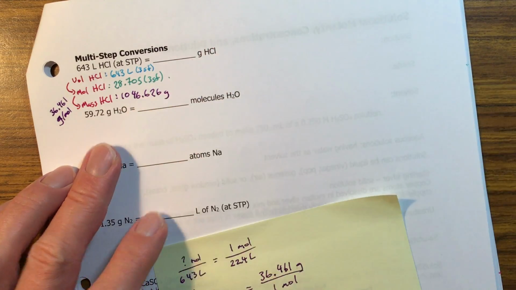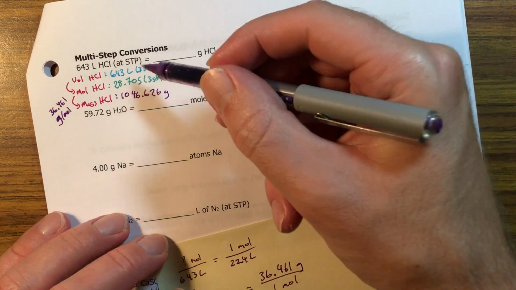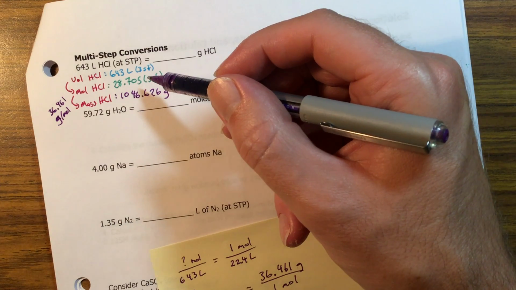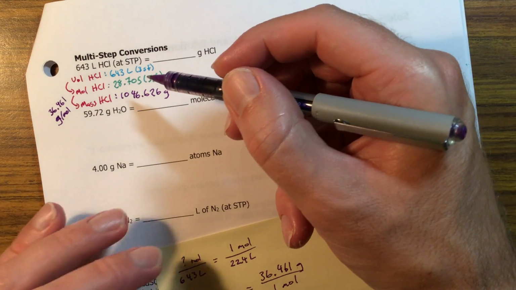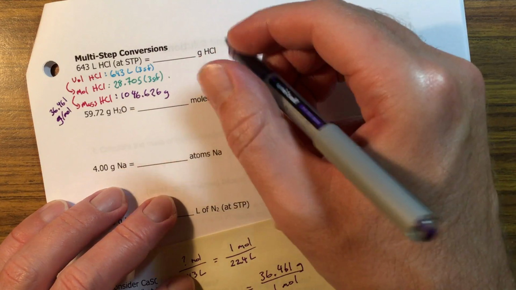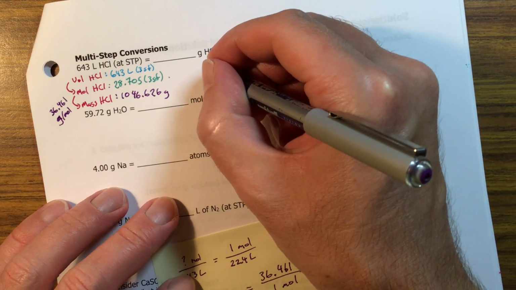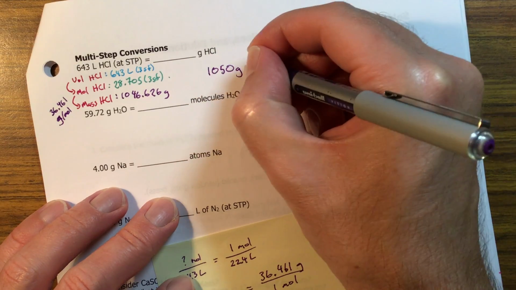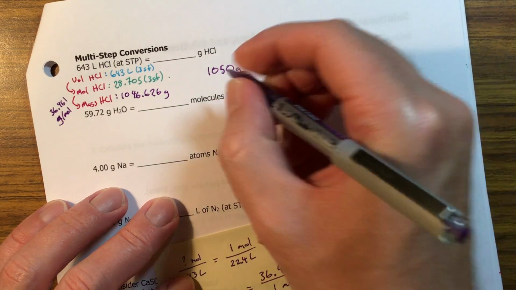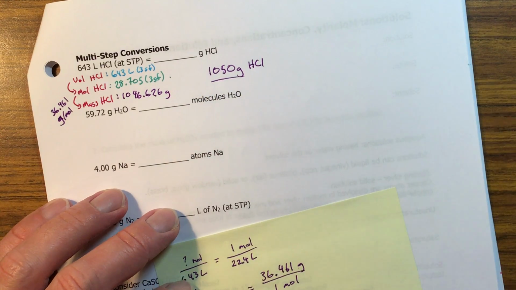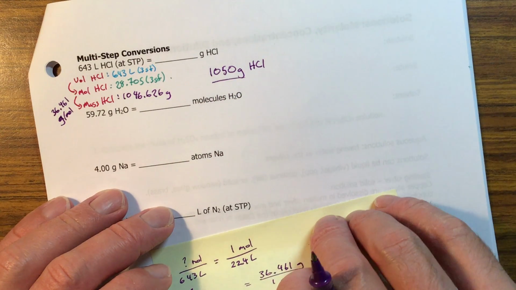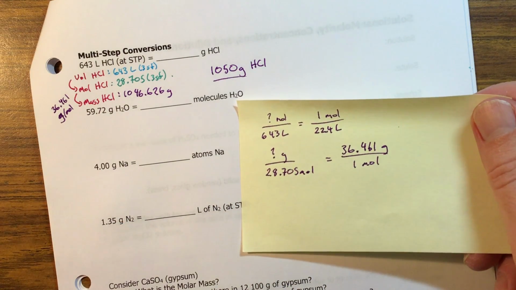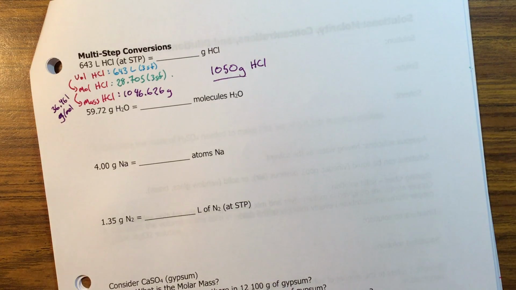1046.626 grams. Now, I want my answer to have 3 significant figures like my starting number, because 3 is the smallest that I had when I did all of these multiplications and divisions. So it's going to be 1050. So my answer is 1050 grams HCl. 3 sig figs right there. All right, so it's not so bad. Just map it out and then do 2 conversions. Really, it's not too hard.